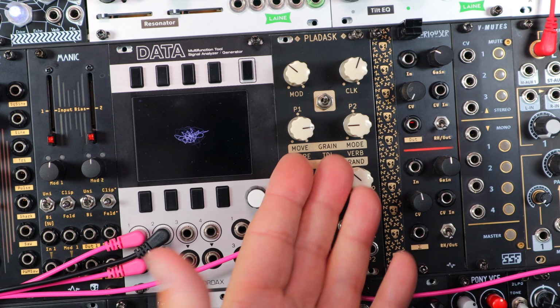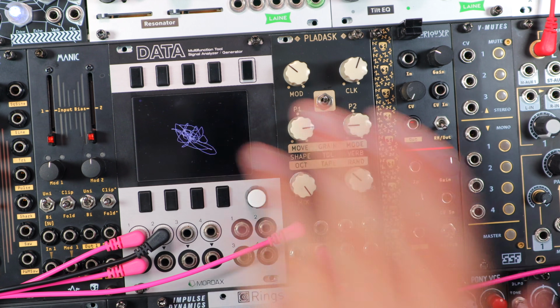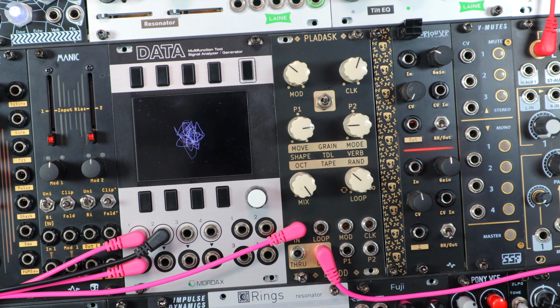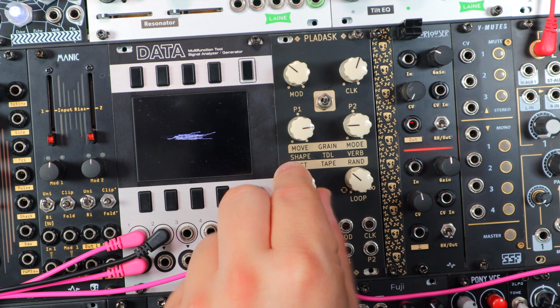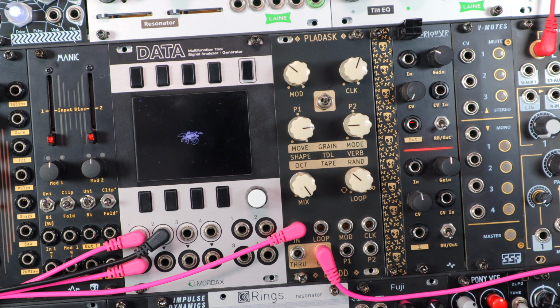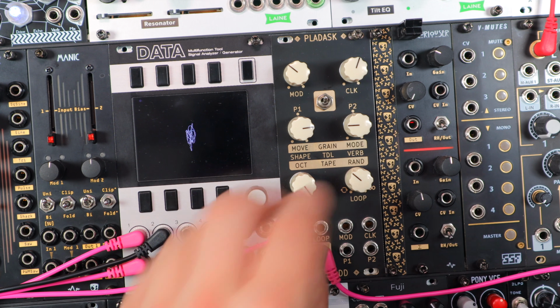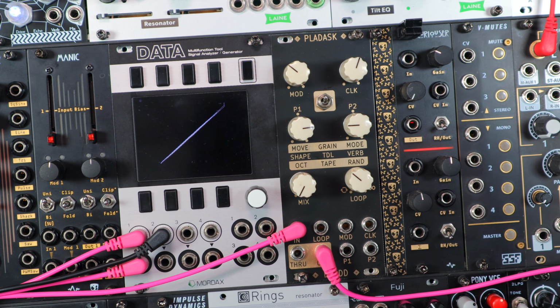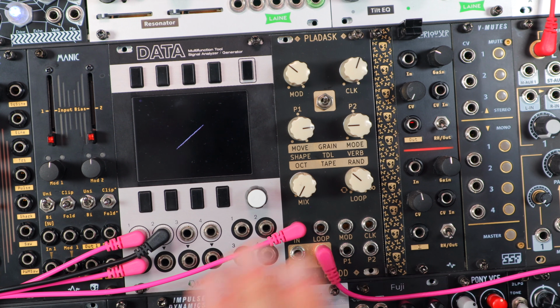So here we're taking a look at that grain mode. Parameter 1 and 2 become move and mode, as indicated on the panel, and we're currently listening to a granular time stretch. Here's the dry input sound. A blend of electromechanical pianos and piano sounds with no effects on, just dry into the module.